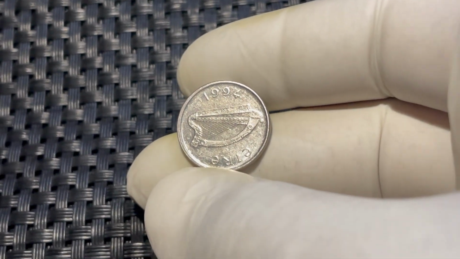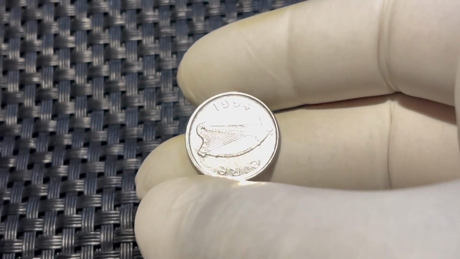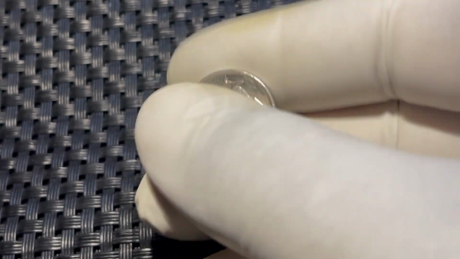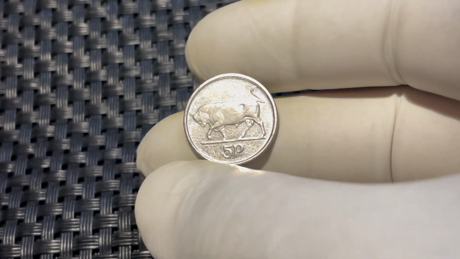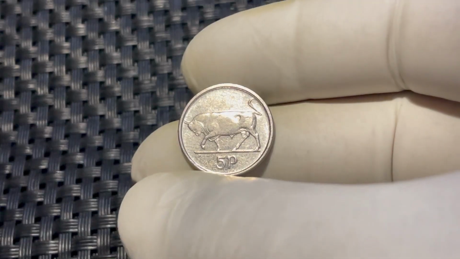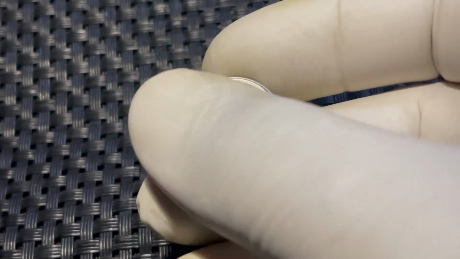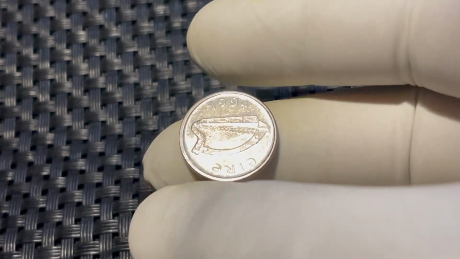As of 2025, most circulated coins trade for modest sums, while uncirculated examples attract a healthy premium. Whether you hold one as a keepsake or as part of a larger collection, this coin remains a tangible connection to a key chapter in Ireland's monetary history.